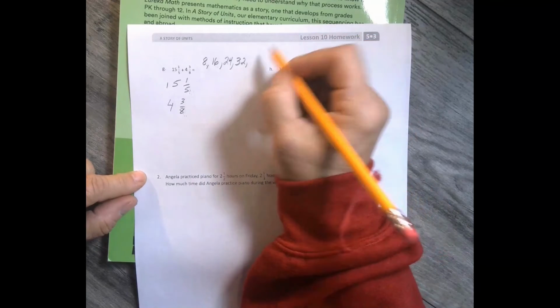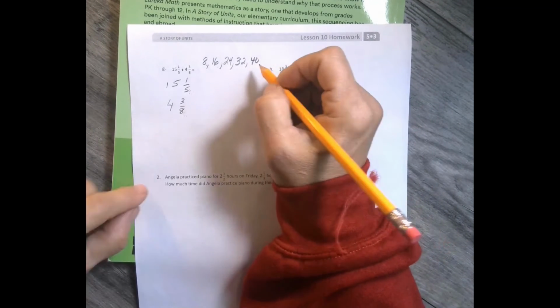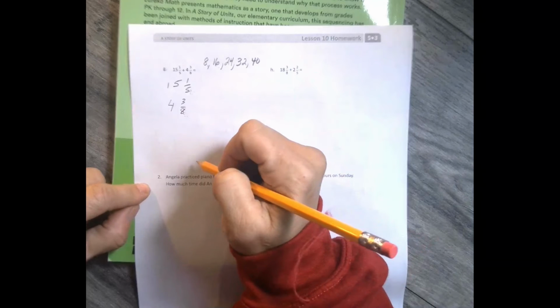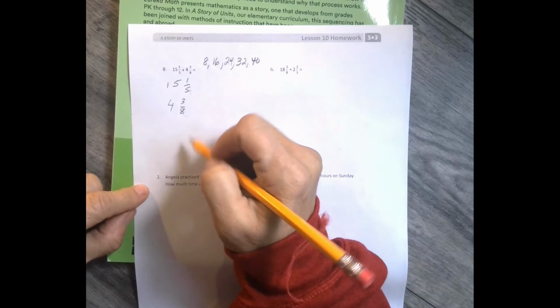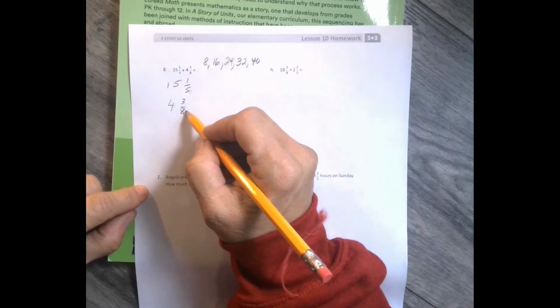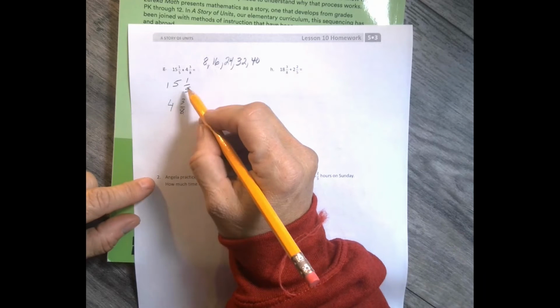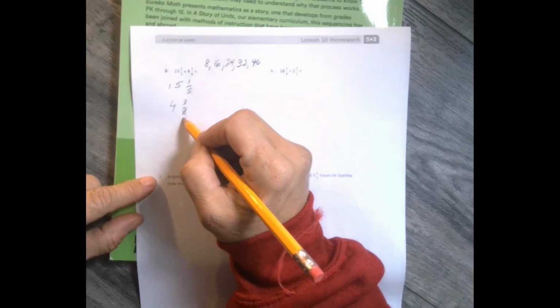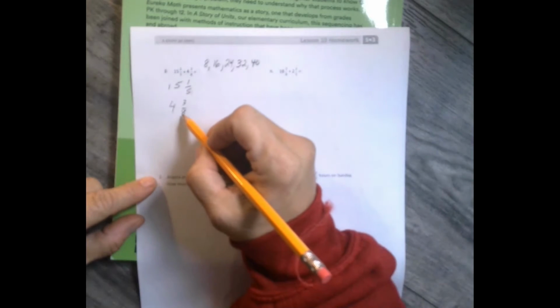32, no. 40. 8 and 5 both can become 40 using multiplication of whole numbers. Now, you might be saying, hey, can't I just always multiply these two? That is a strategy that works, right?